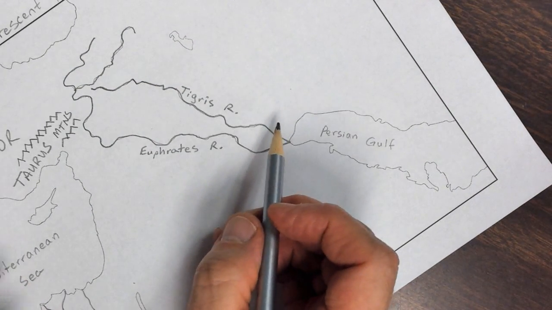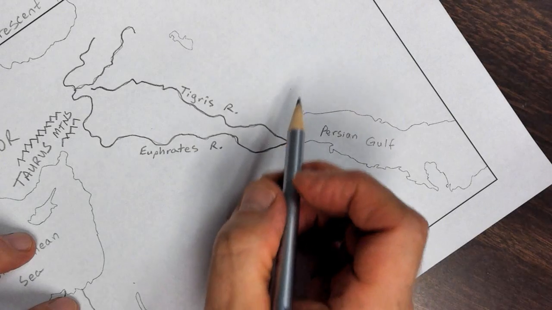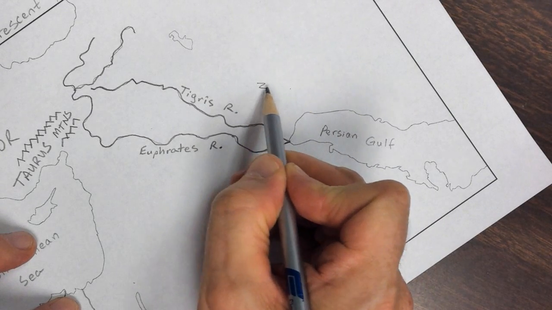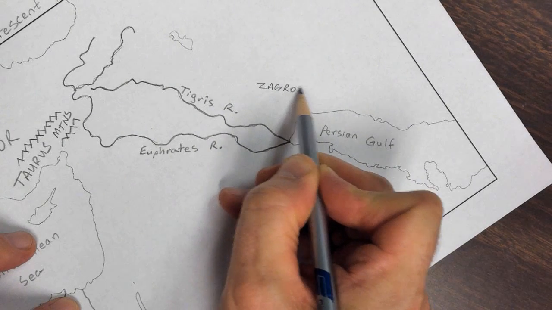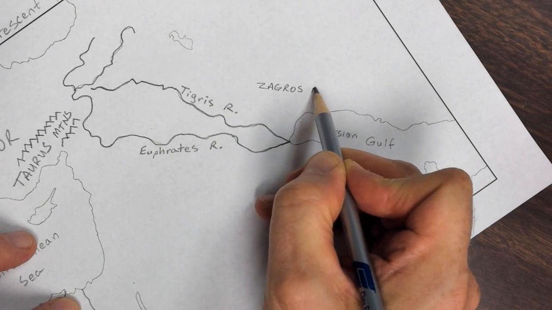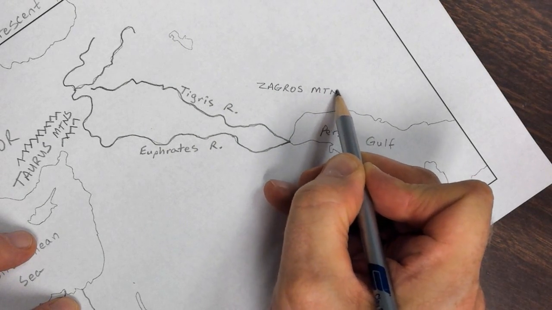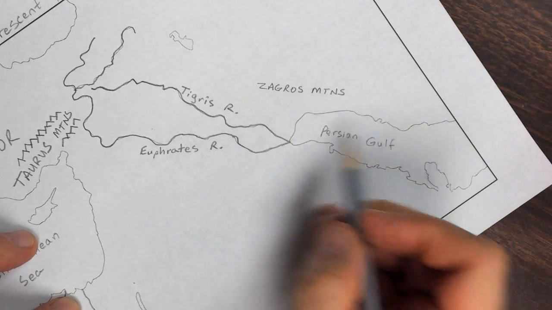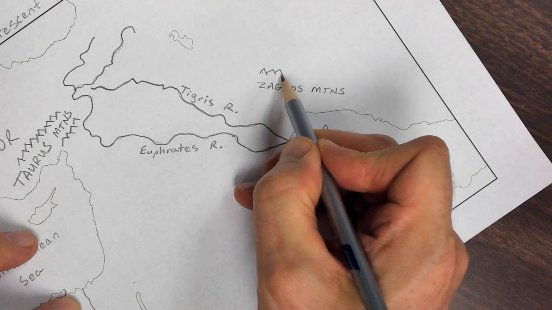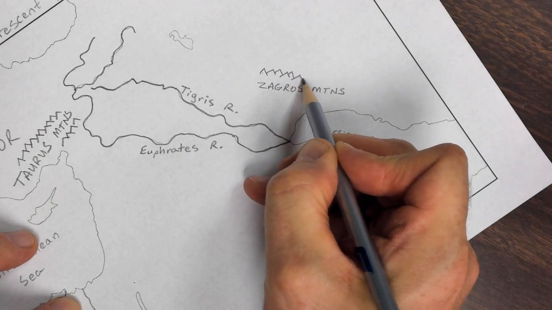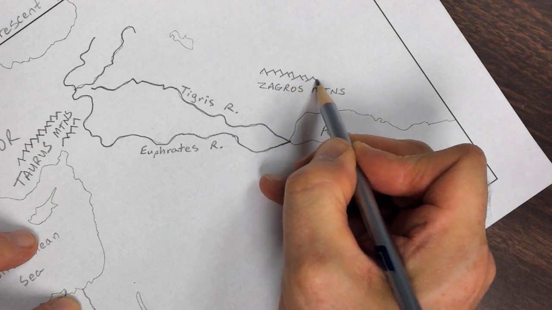See them in your book? Zagros Mountains. Z-A-G-R-O-S M-T-N-S. And we'll put mountains there.